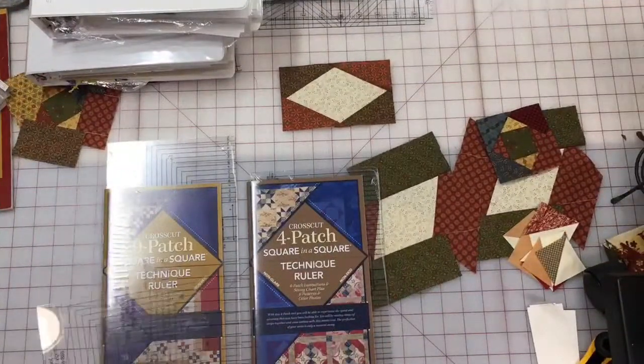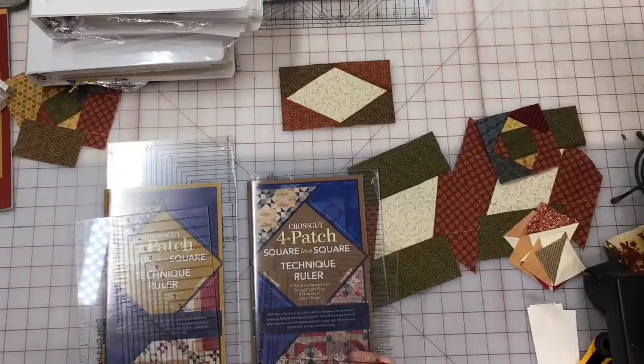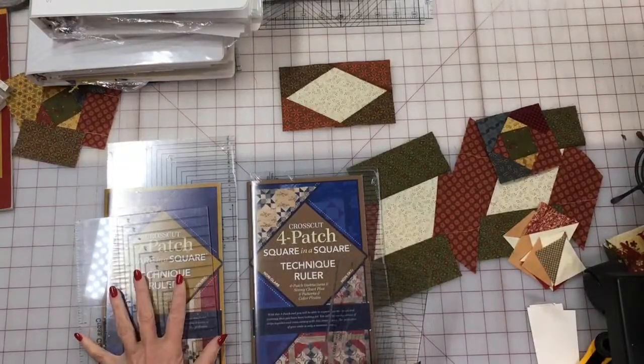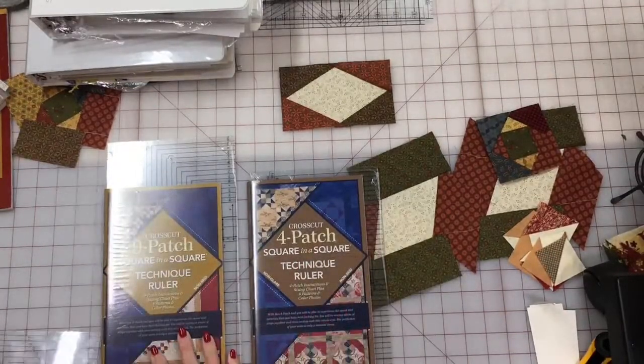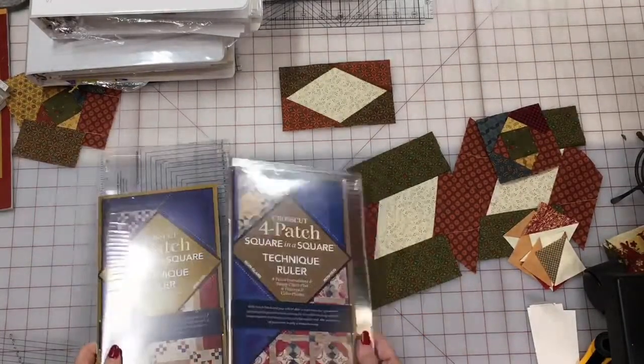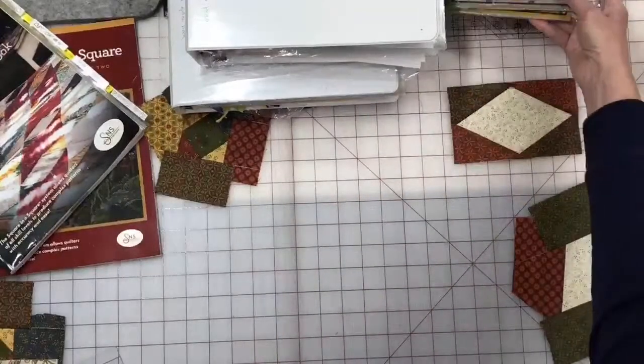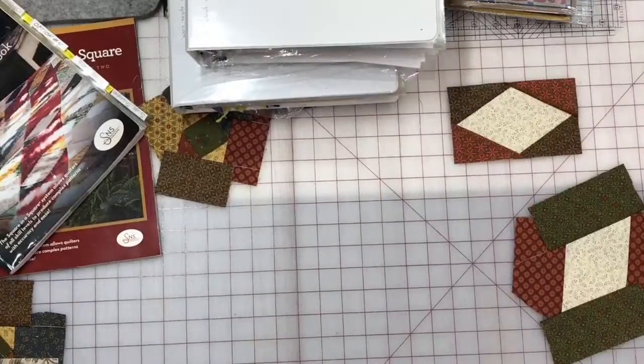So we're going to skip real quick over to the 4-patch and 9-patch rulers. Now, one of the main questions with a 4-patch and 9-patch ruler is, does the 4-patch ruler make 9-patches? No. Does the 9-patch ruler make the 4-patch? No. But the rulers make every size of a 9-patch or every size of a 4-patch. And of course they have the little books with patterns and designs in them for you. So let's look at the 4-patch first.